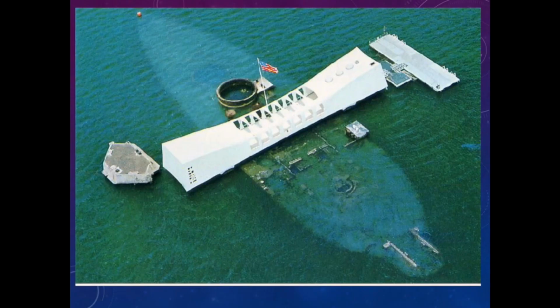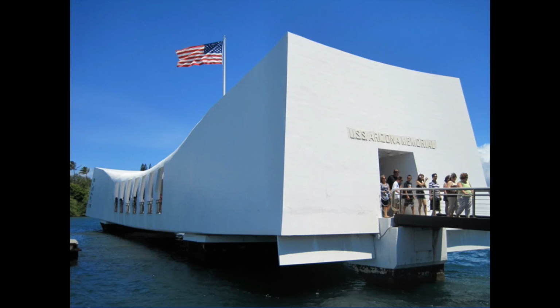Today, this is what the Arizona looks like. You can see the outline of the ship below the water, and the men have built a memorial over the top so that people can walk across and view what is left of the great American battleship. This is what the memorial to the USS Arizona looks like from the side. At the end of the war, when the Japanese commanders surrendered, they did so on a ship. When that ship was decommissioned, it was brought back to America and permanently docked in Pearl Harbor. In this way, you can see where America entered the war with the attack on Pearl Harbor, and directly opposite the memorial to the USS Arizona is the place where the war ended with America victorious.